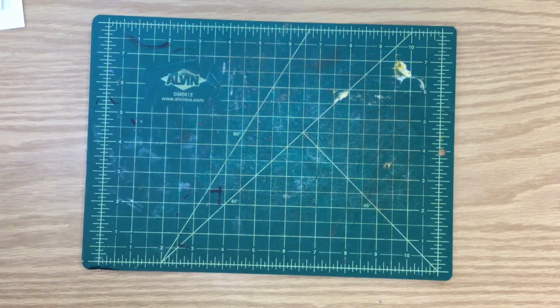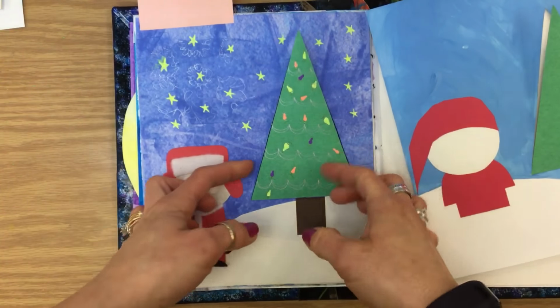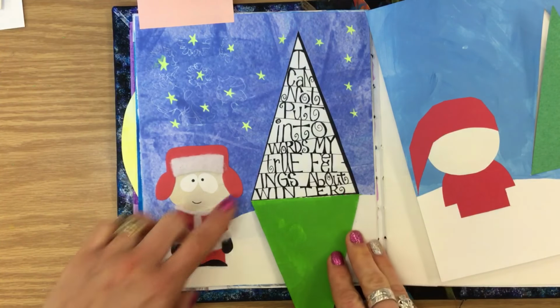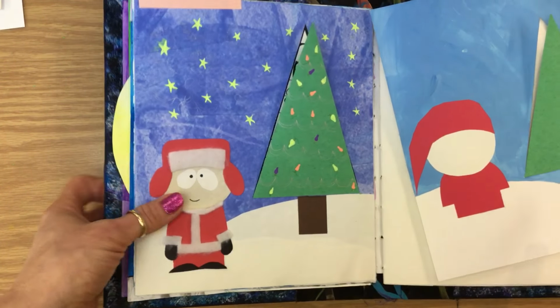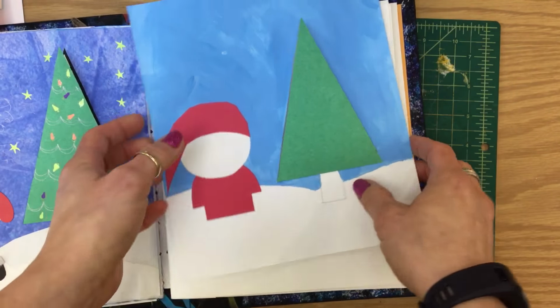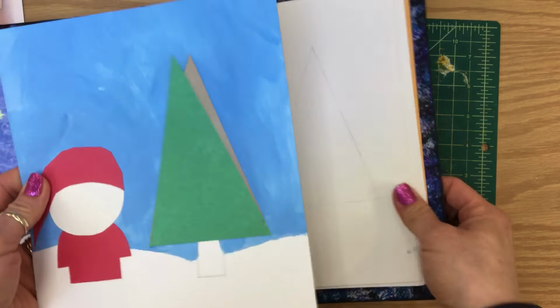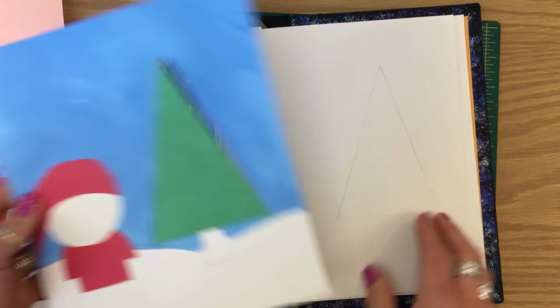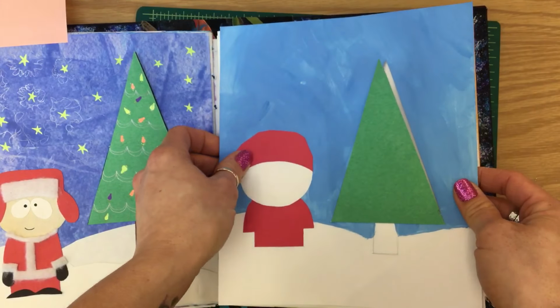Here's the construction of how this will work. So here's my finished page, similar to the other one I showed you. This is how you're going to construct it. Your door page is actually going to be on a tip-in, and this will go over a regular page so that we can glue this on.